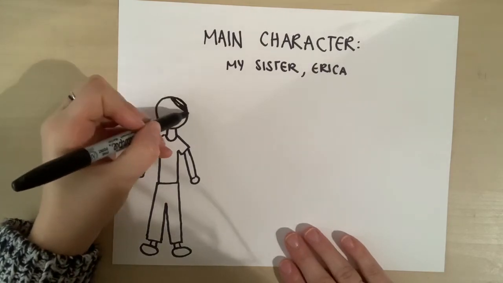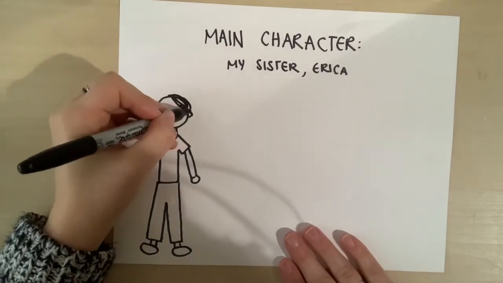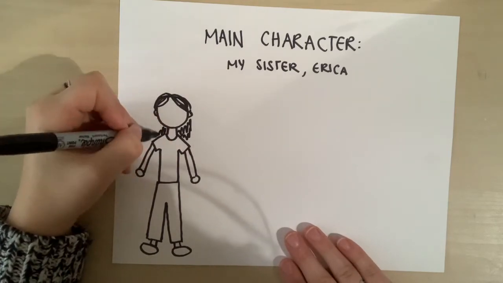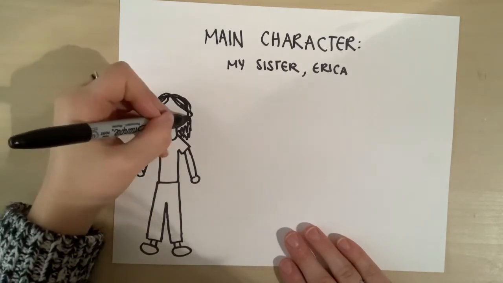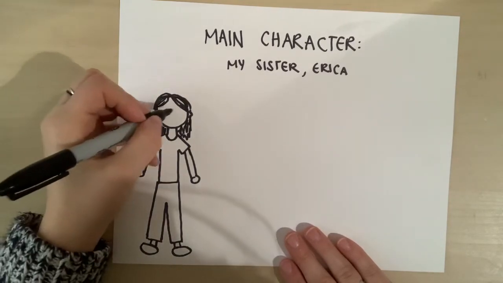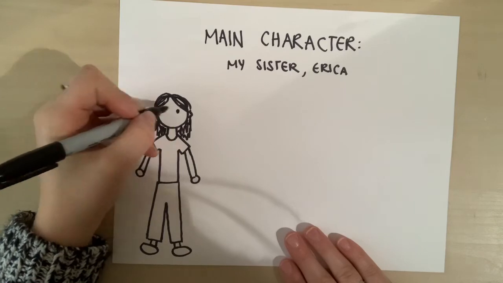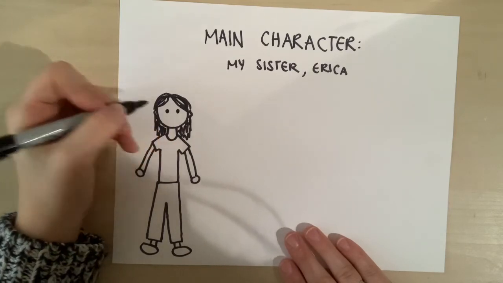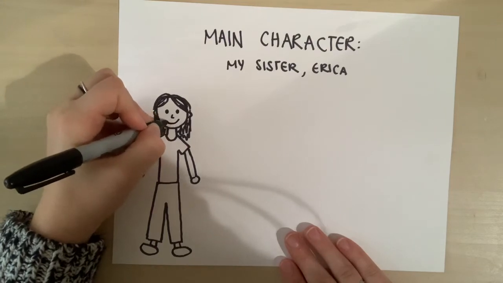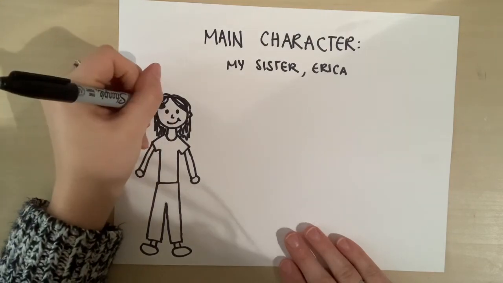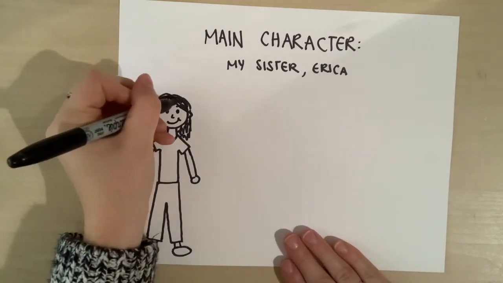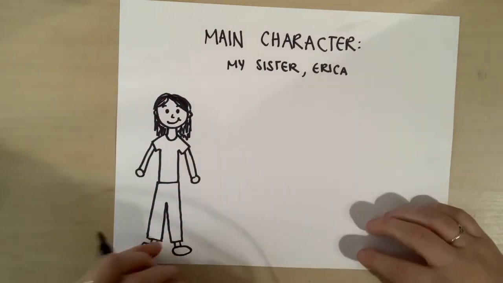So now I have the body for my sister Erica as my main character, and for this first one I'm going to add in her hair, some semicircle ears, and now I'm ready to add her facial expression. So I'm going to use some lines and shapes to do this. First I'll start with 2 circle or oval eyes, and then a little curved line, sort of like an L for her nose, and then just a little bit of a smile and some eyebrows. So she looks a little bit happy and calm in this picture.